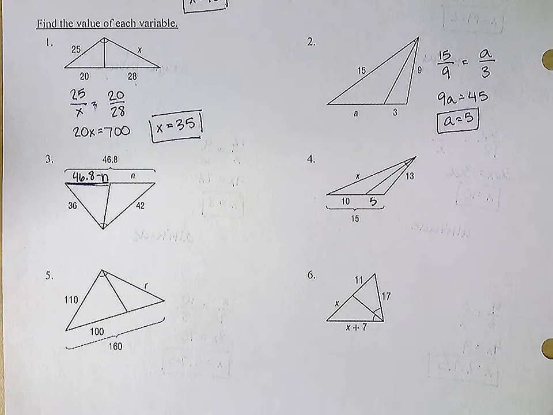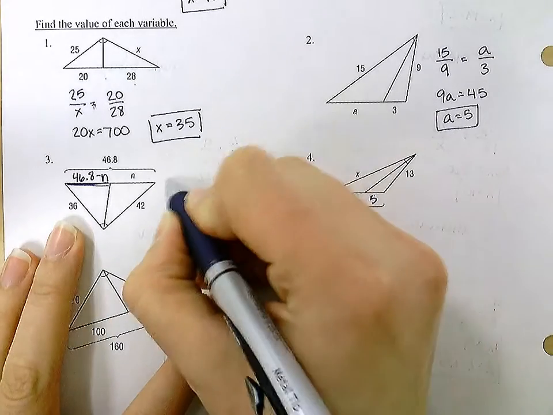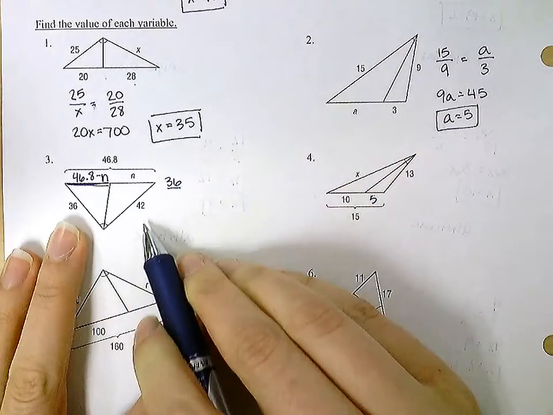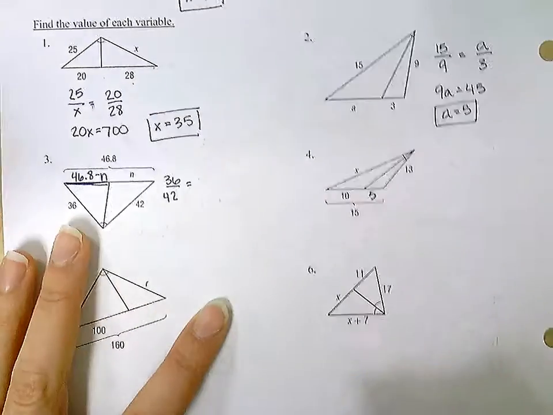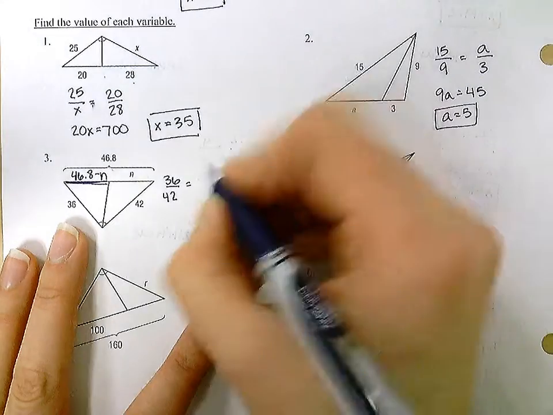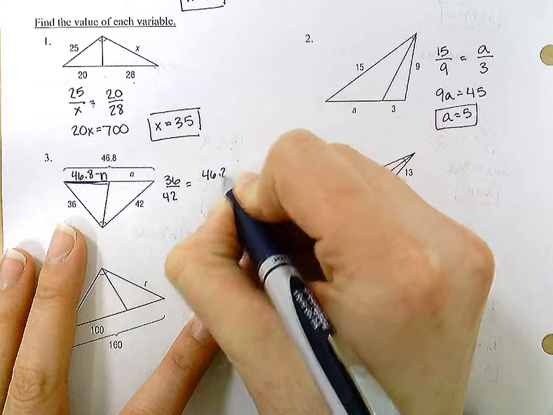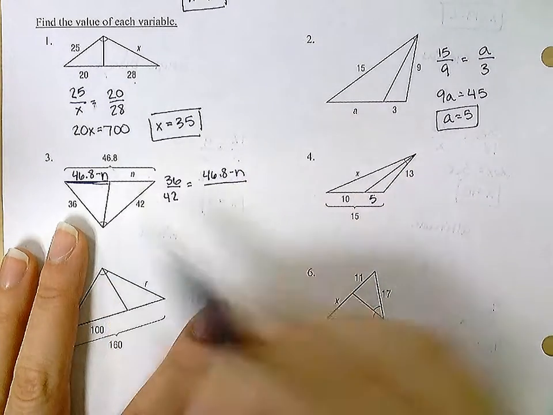Good job, Sheila. Okay, so now I have each piece, and I can set up a proportion. So if I start with 36 over its similar side of 42, that's equal to this piece right here I just found, 46.8 minus n, over its similar side, which is n.